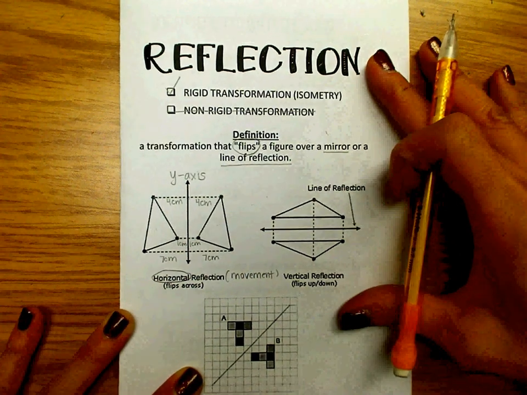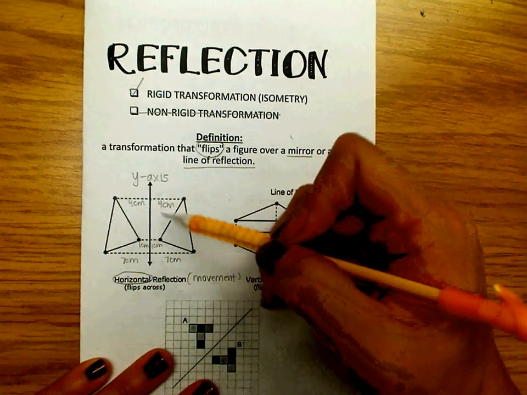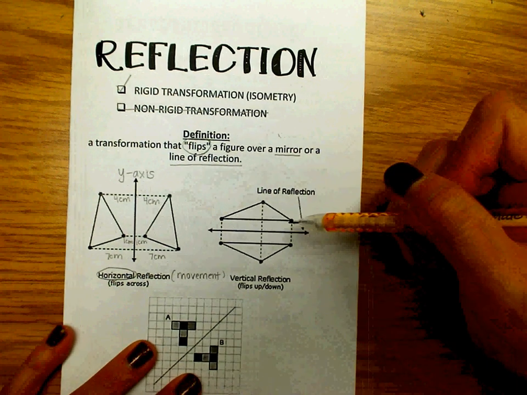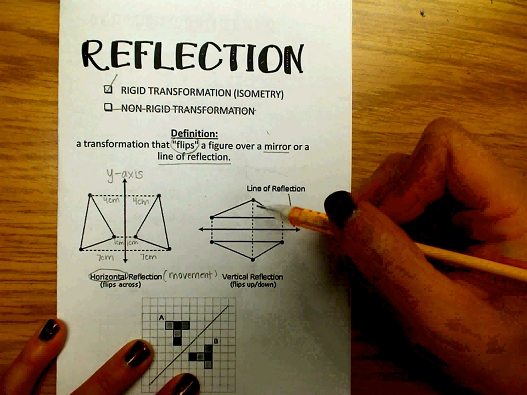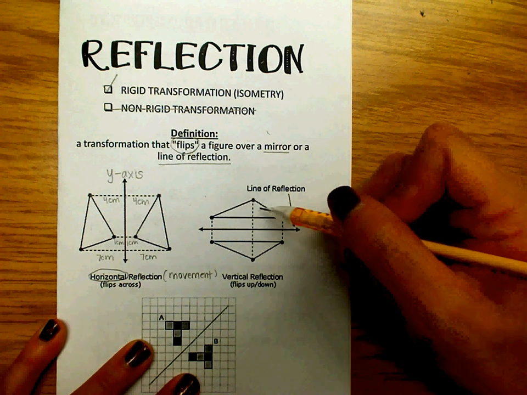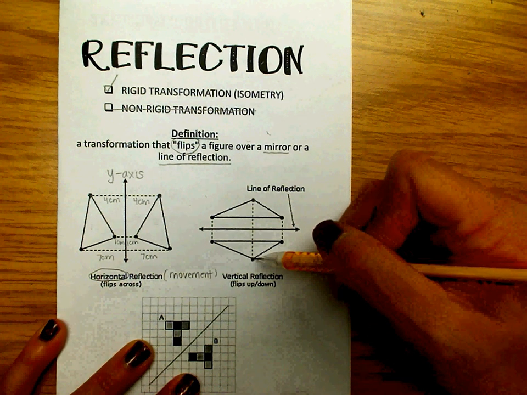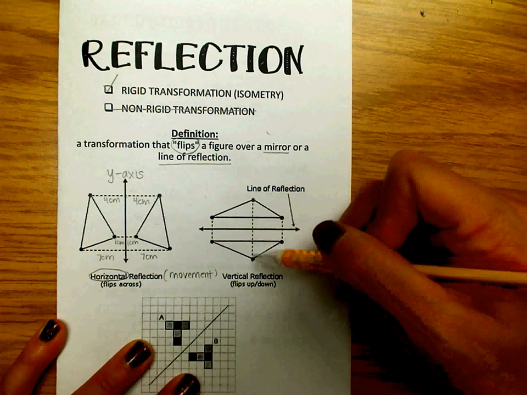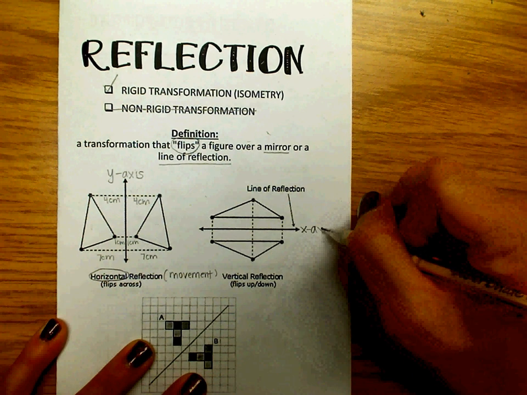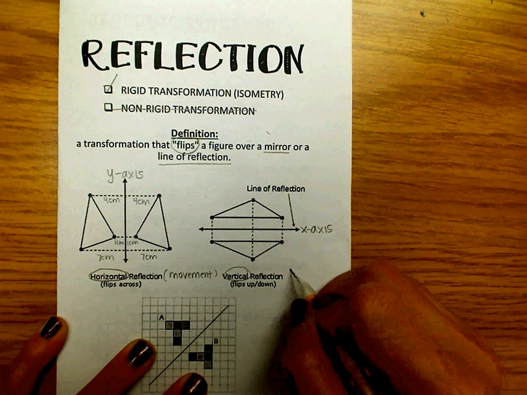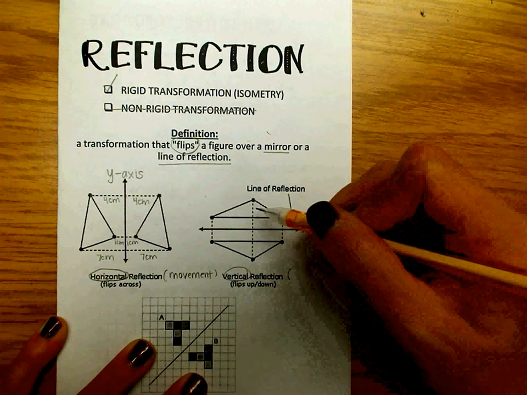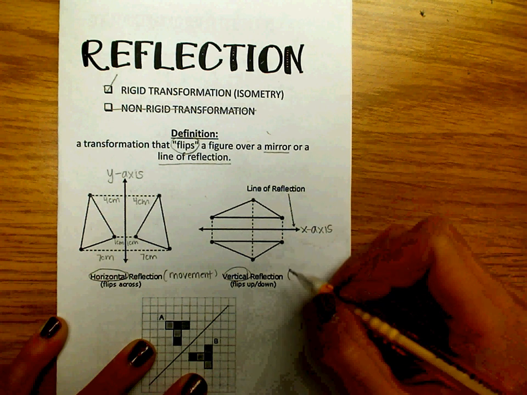Now the line of reflection, we're used to this kind because we're used to mirrors, but you also know that it can be a horizontal line of reflection, where the figure will map over that line. In this case, we can call it the x-axis, and it will have a vertical reflection because it moves vertically, from up to down or down to up. That's a vertical movement.